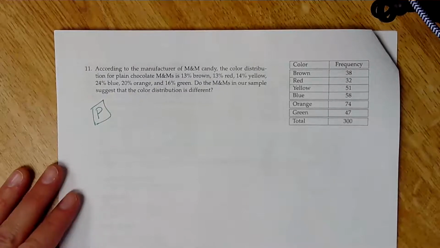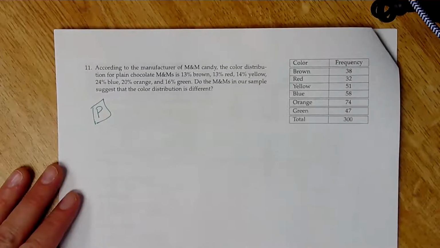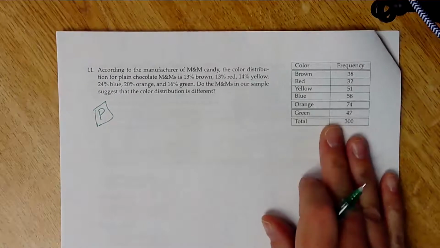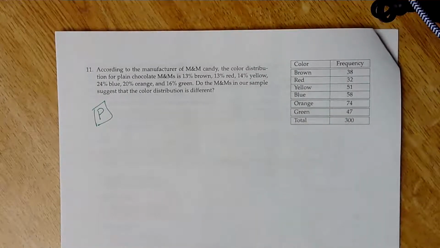We're going to look at another example of a chi-squared goodness of fit test. This one has to do with the color distribution of M&Ms. According to the manufacturer of the M&M candy, the color distribution for plain chocolate M&Ms is 13% brown, 13% red, 14% yellow, 24% blue, 20% orange, and 16% green. Do the M&Ms in our sample, which is listed over on the right, suggest that the color distribution is different than that?